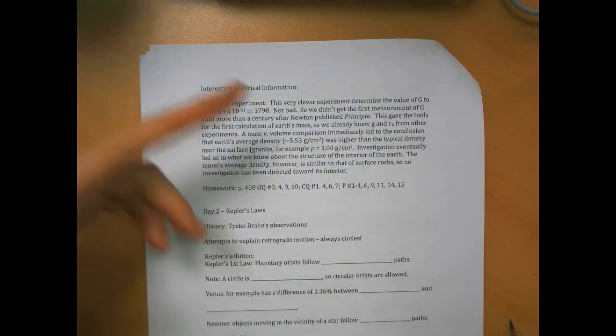So using G, they then were able to calculate Earth's mass with a reasonable degree of accuracy, and this is how we first discovered that Earth was not of uniform density, because calculating the mass of Earth and knowing the volume of Earth, they were able to see that the average density of Earth was higher than the density of rocks near the surface of the Earth that we had done experiments with.